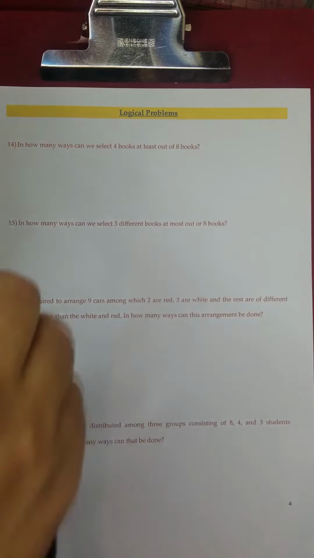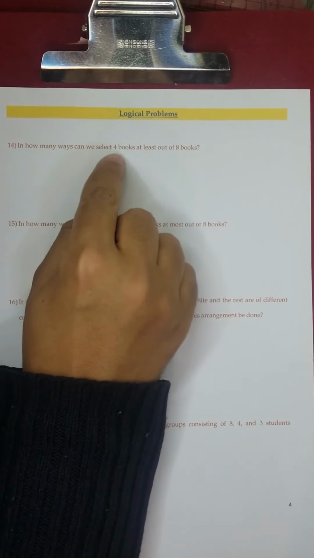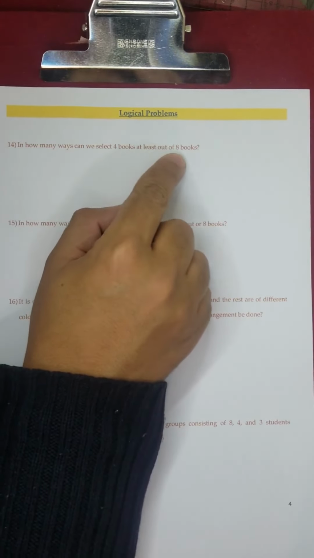Let's see. Here. In how many ways can we select 4 books at least out of 8 books?